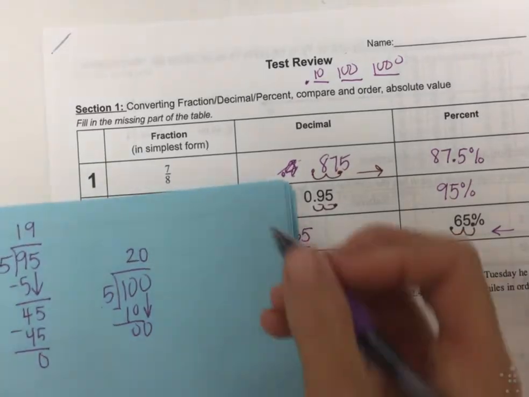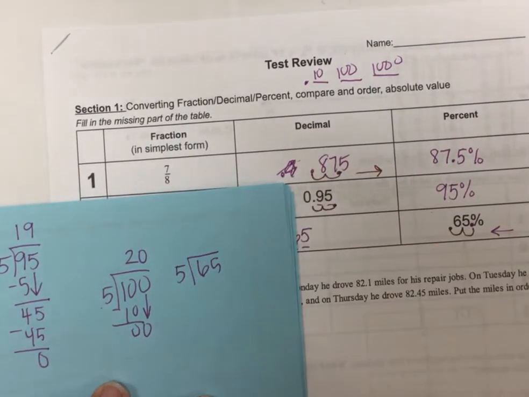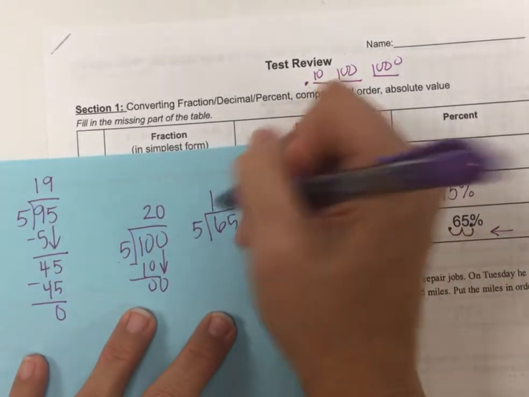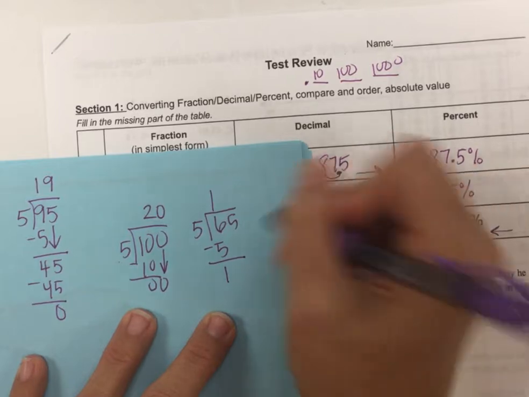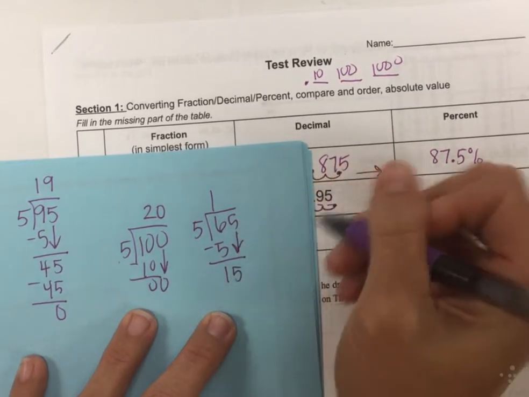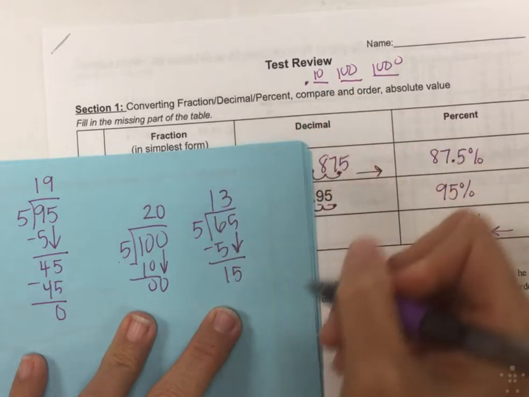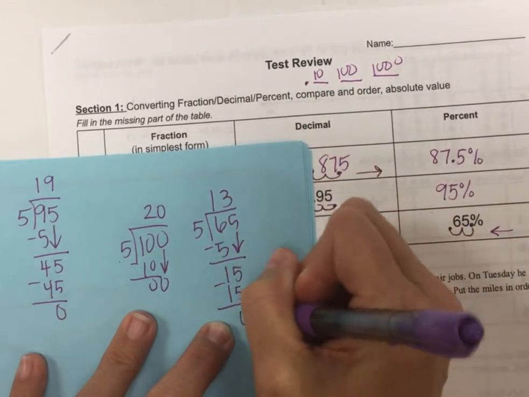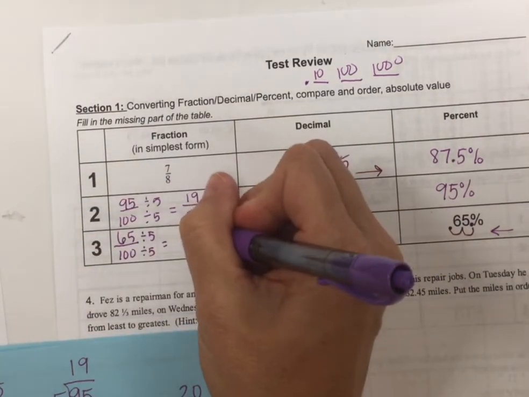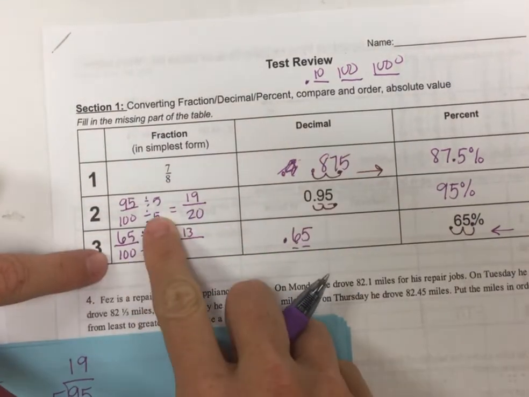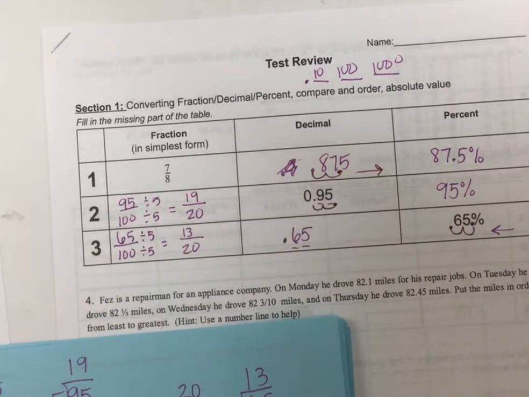So I'm back to that scratch paper. 65 divided by 5. Well, that's going to go 1 time with 1 left over. I'm going to bring down the 5. 5 can go into 15 3 times, and that's going to end that problem for us. So 13 is my new numerator, and we already did 100 divided by 5 up here, so I know that that's 20.